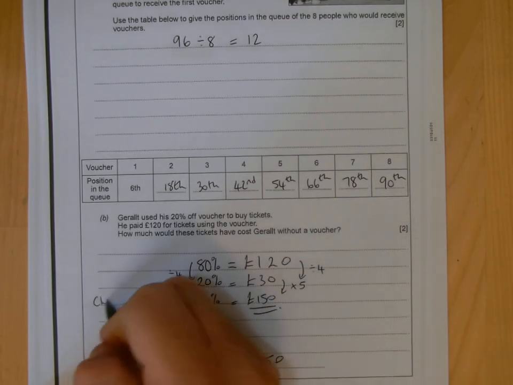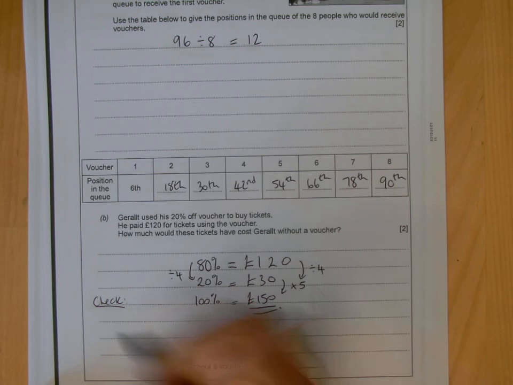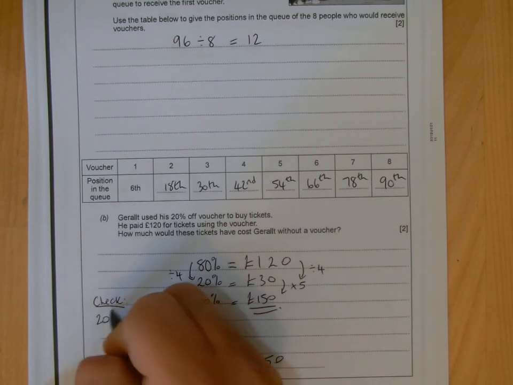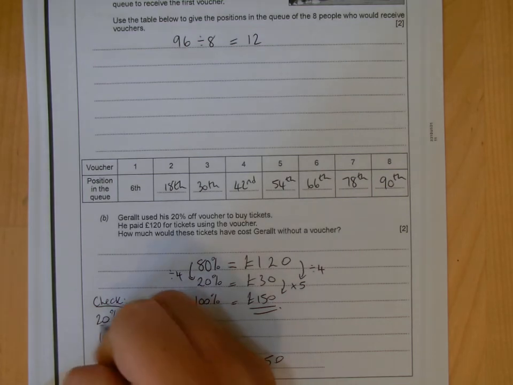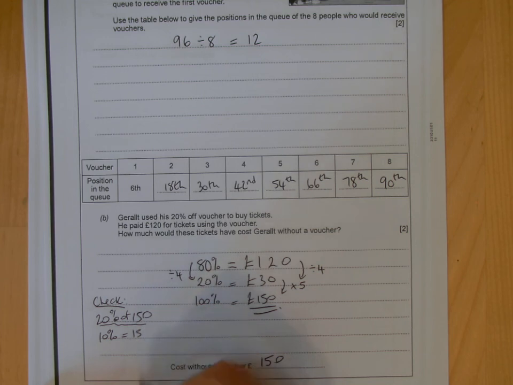So if you want to do a check here, okay, you could say, okay, 20% of 150. Okay, work that out. Well, you know 10% is 15. Okay, divide by 10. So 20% will be 30. So if you take £30 off that, you do indeed get £120.